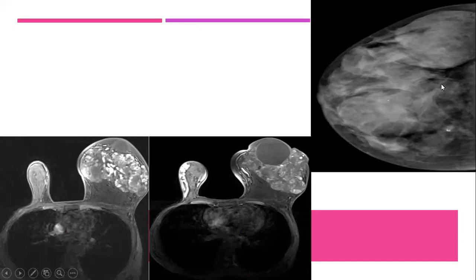Otherwise, we could see nothing. The findings of this clumped segmental calcification seen on the lateral aspect could not be appreciated on the mammogram.